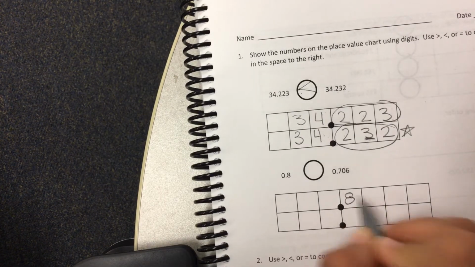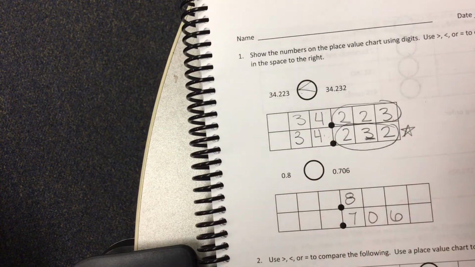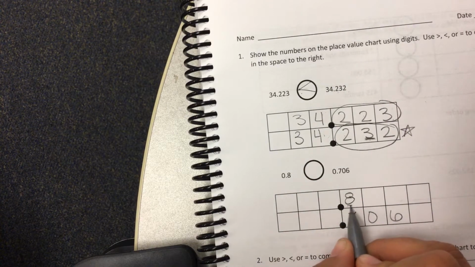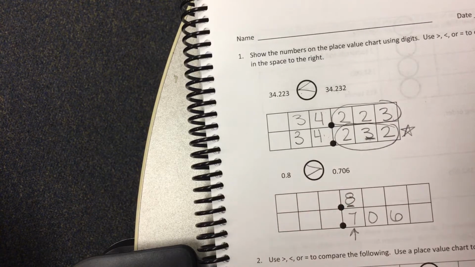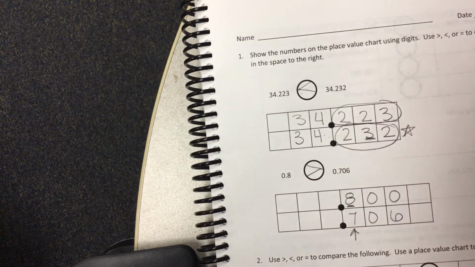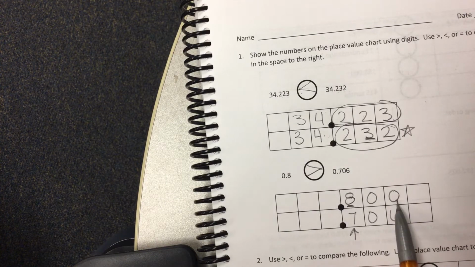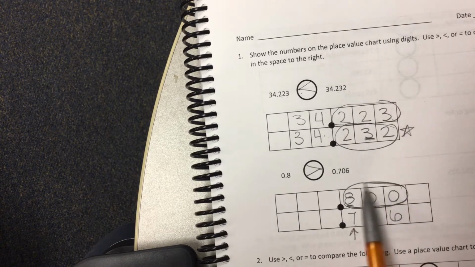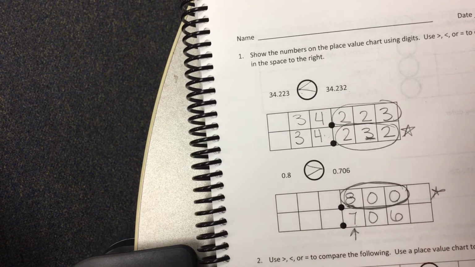So I'm going to put 8 tenths here, and then I'm going to put 706 thousandths right here, okay? I already know by looking at that tenths that that 8 is going to be bigger. So I've got 8 tenths is greater than 706 thousandths. If you're confused with this, remember you can add zeros and they don't change the value. So right now, if you look at this, I have 800 and then I've got 706. So which one would be bigger? That 800 would be bigger.